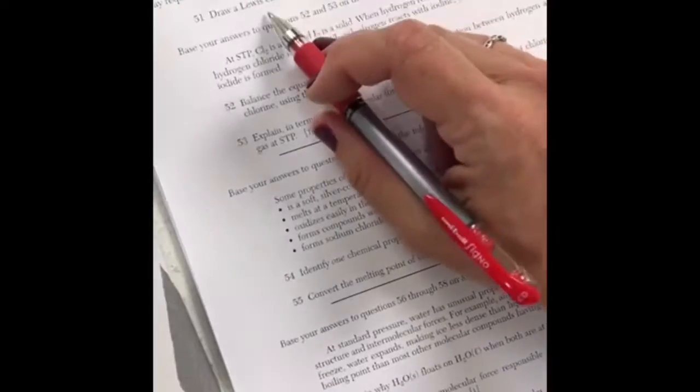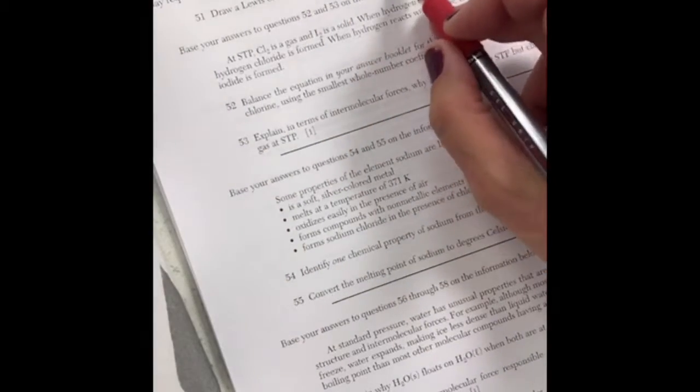Okay, so on part twos, I'll probably need some scrap paper because these tend to not give me a lot of room here. So the first one, draw a Lewis dot diagram for a chloride ion, Cl minus.